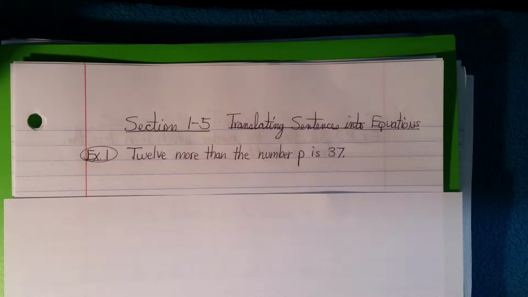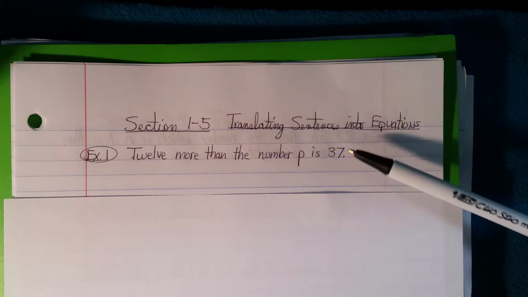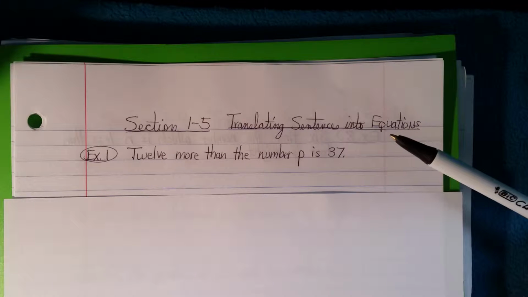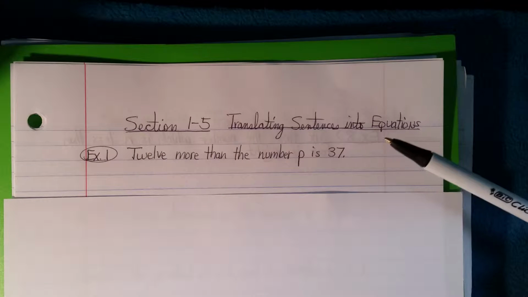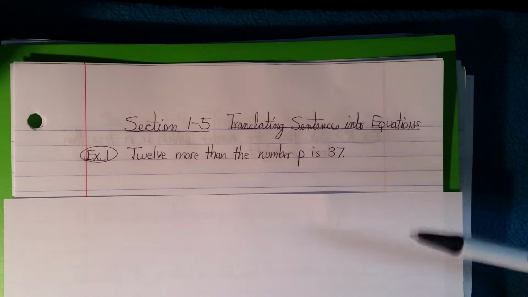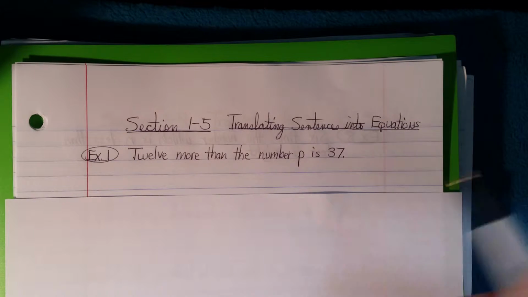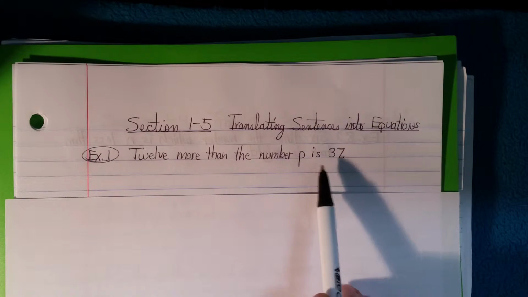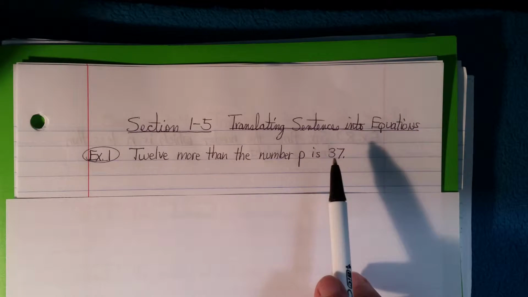So section 1.5 is a lot like 1.4, except instead of translating a phrase, you're actually translating a whole sentence. So you're not going to get an expression, you're going to get an equation with an equal sign in it. But besides that, it's very similar to the last section. The only real new piece of information is the word is. That translates into an equal sign.